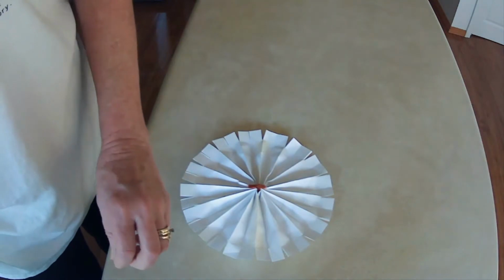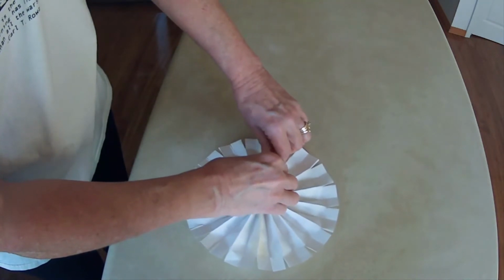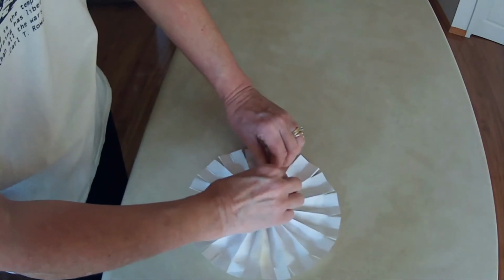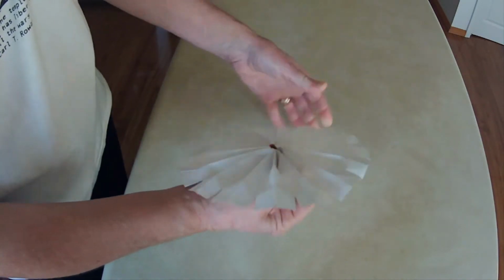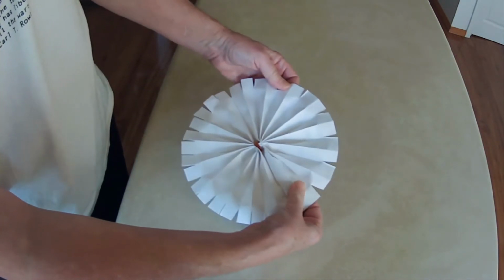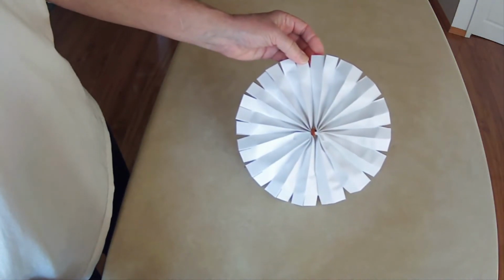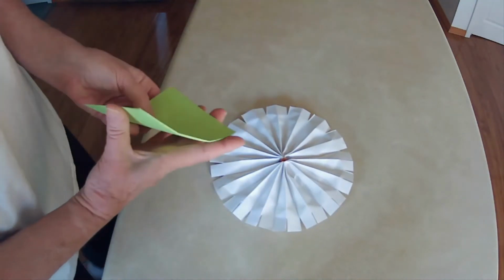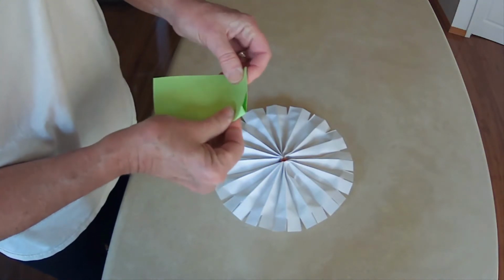And then I'm going to fill in my gap. And flip it over. And there I have my rosette all set, and now it's time to decorate it. For my ghosts, I'm going to keep it simple. So all I'm going to do is add some eyes.